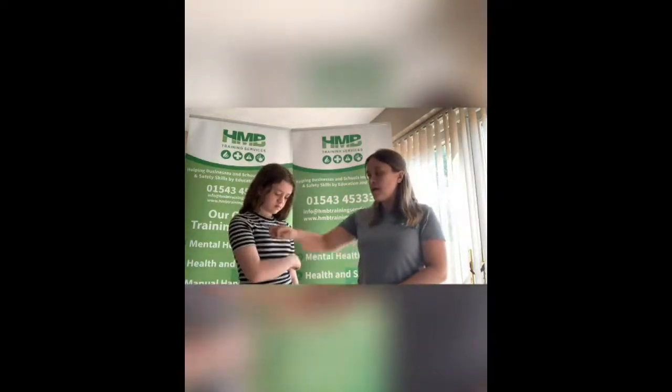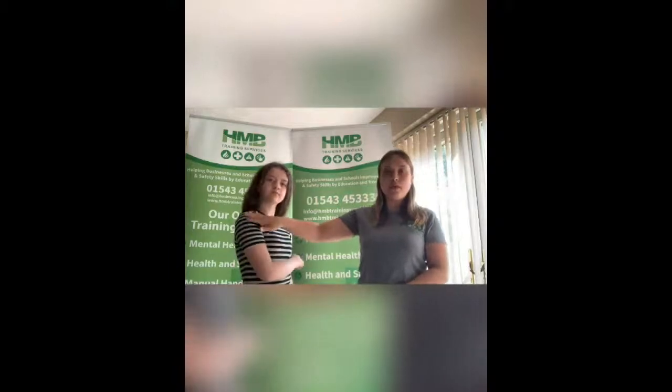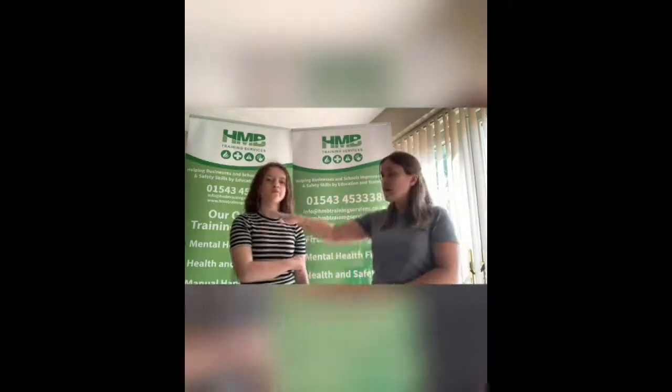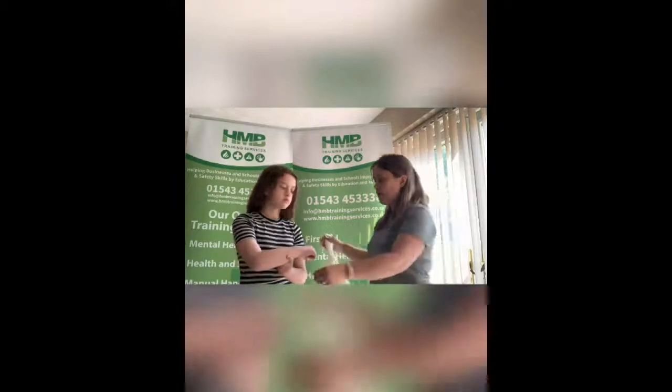Now, how to use a proper triangle is, we always remember, pointy to the elbow. So break your arm again, Chelsea. So pointy to the elbow. Because she has broken it, and she's holding it like so, if they have broken the shoulder, if they've got their shoulder out of socket, we leave them like so. If they have broken their arm and they're in that position, you leave them like so.